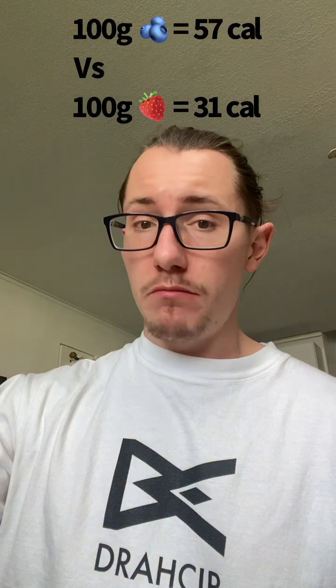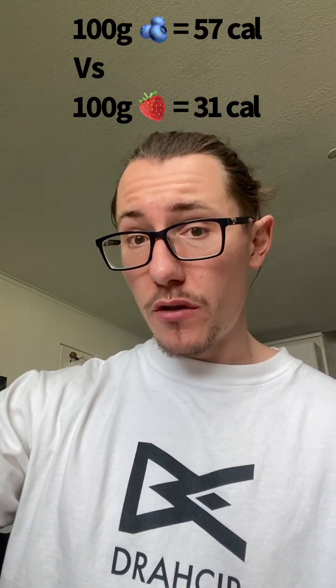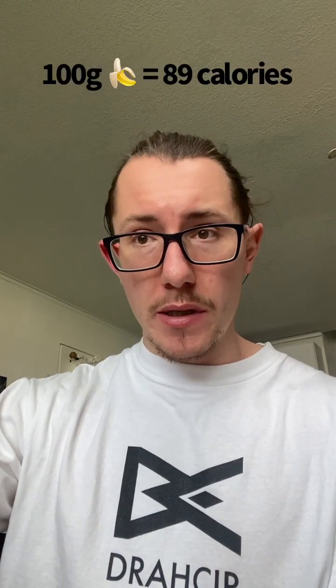Let's look at some different fruits. Okay, so 100 grams of blueberries will be 57 calories, which is fine. The strawberries will be only 31. So we know that the strawberries for the same amount are less. They probably have more water in them. Bananas, on the other hand, are going to be even higher than these two. I don't have the example here, but they're a little bit higher in calories.